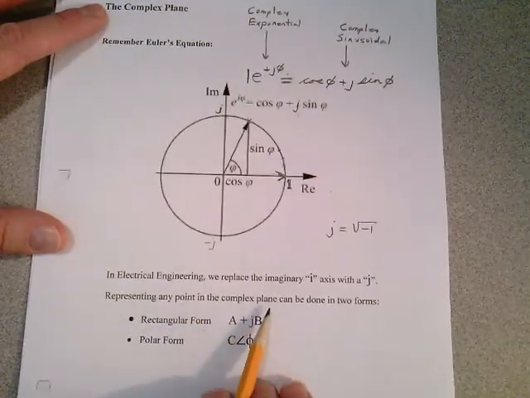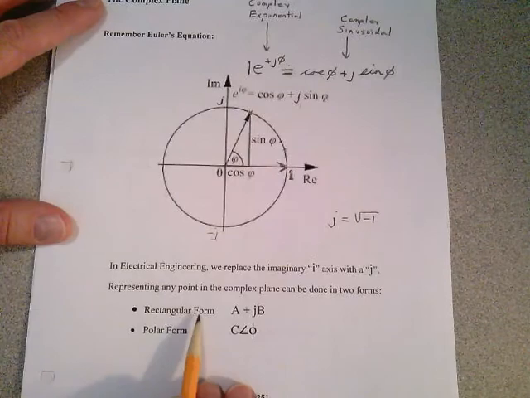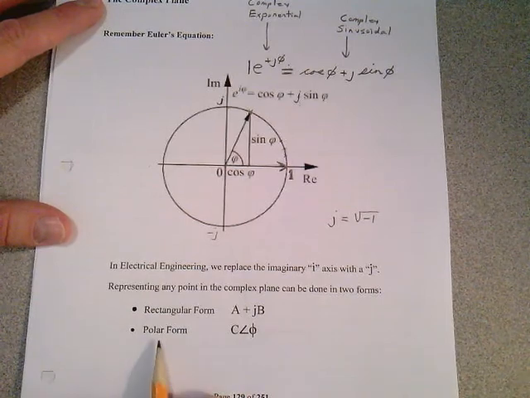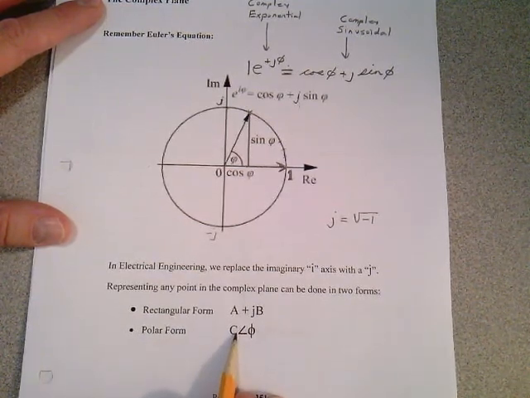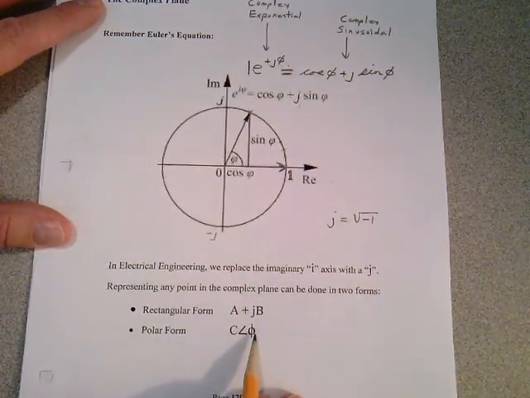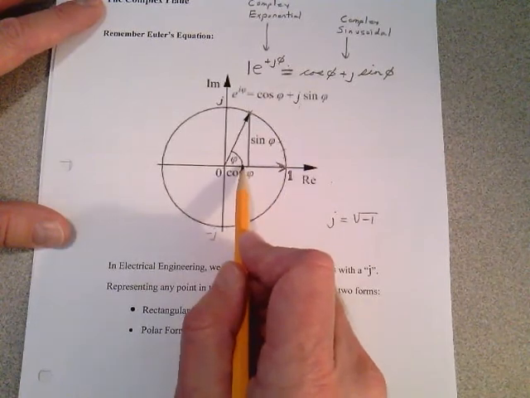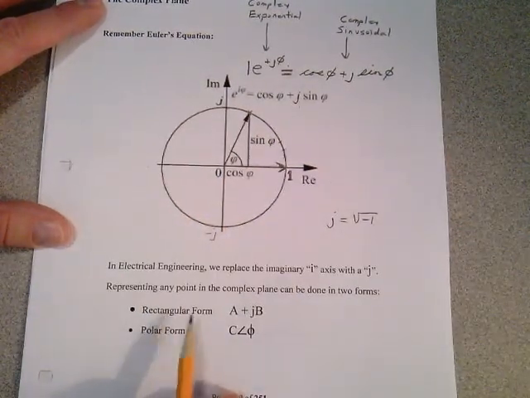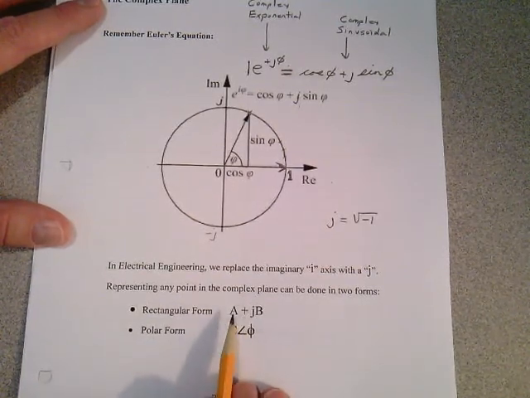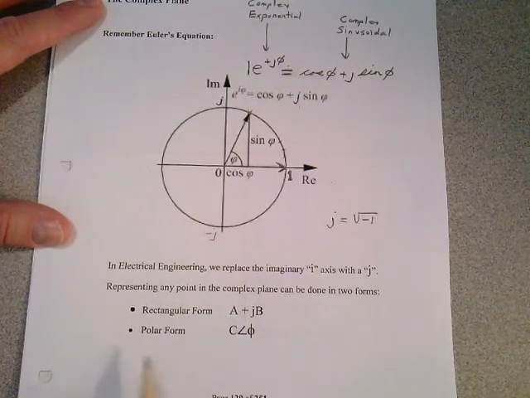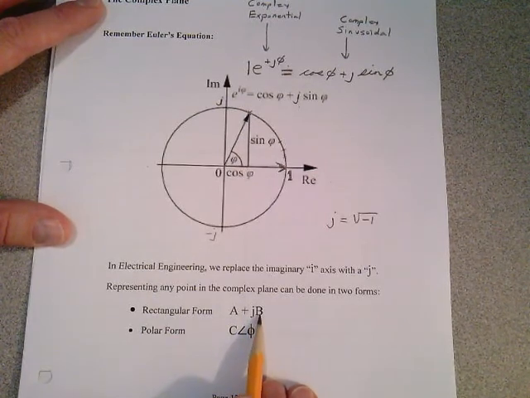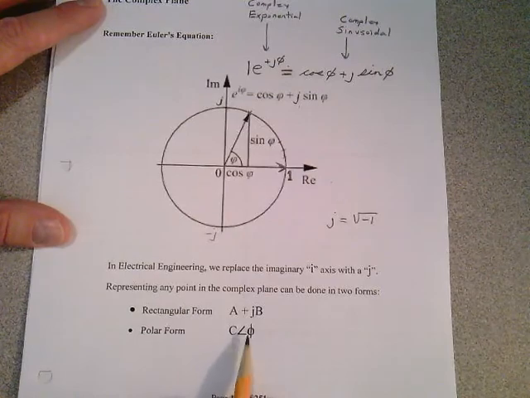Representing any point in a complex plane can be done in two forms. It can either be done in rectangular form, where it has a real part, plus or minus j imaginary part, or in polar form, where it has that vector, which is no longer going to be a unity 1 vector. It's going to be some value, c, at an angle of phi from this 0 degree point, measured counterclockwise. So you've seen rectangular form before, and you've seen polar form. This is the only form that we're going to use for rectangular. It's the real part plus or minus j, the imaginary part, where j comes first and the coefficient comes second. The polar form will have this magnitude at some angle.